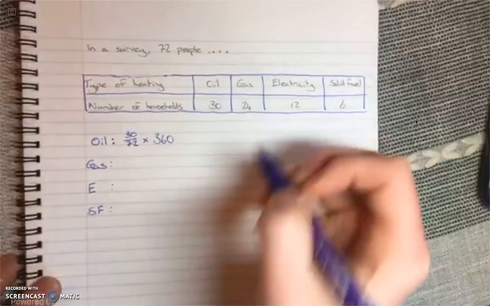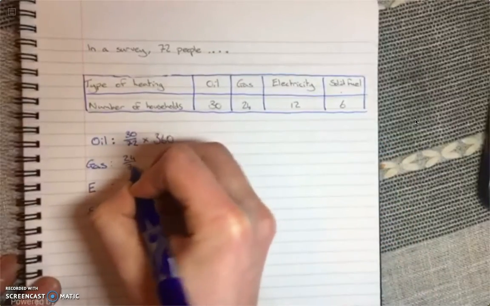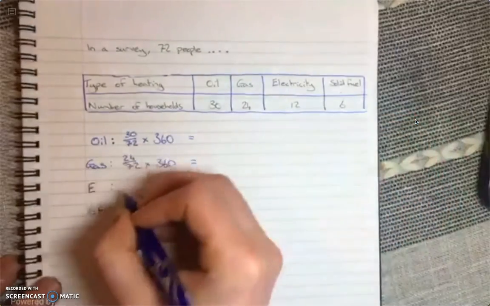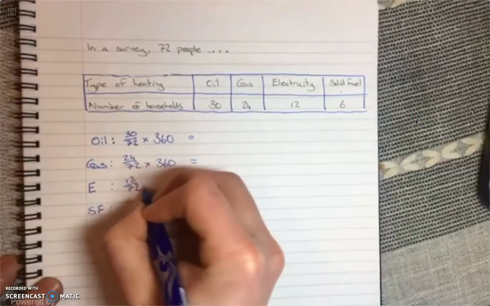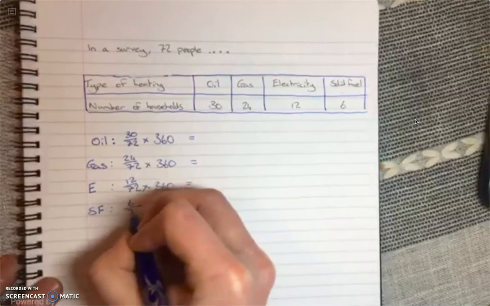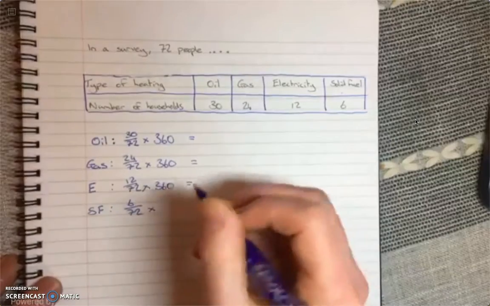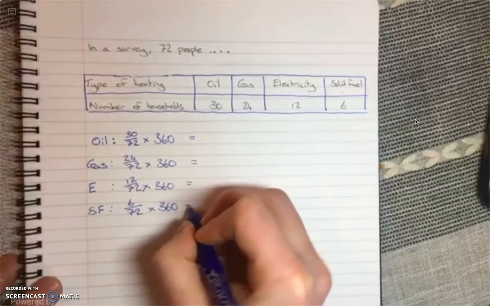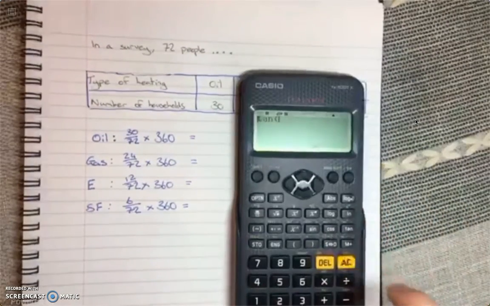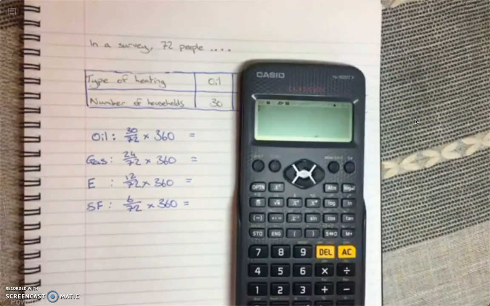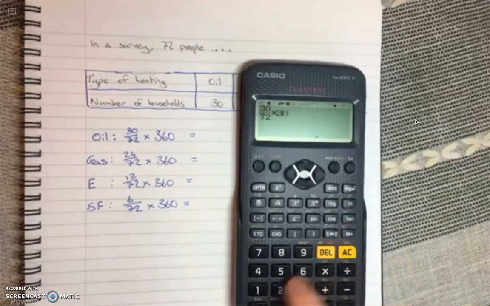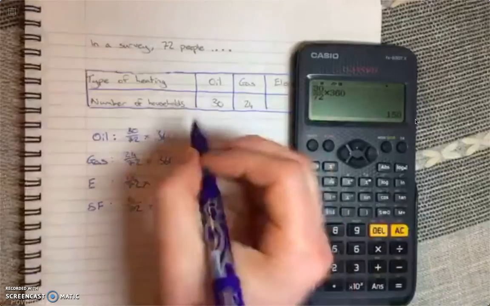So for gas, it's 24 over 72 multiplied by 360. Electricity is going to be 12 over 72 multiplied by 360. And solid fuel, if you're wondering what it probably means, it probably means peat, turf, and coal. That's why it's so small as well, because not many people use it anymore. Then we're just going to pop everything in our calculator. So 30 over 72 multiplied by 360 gives us 150.